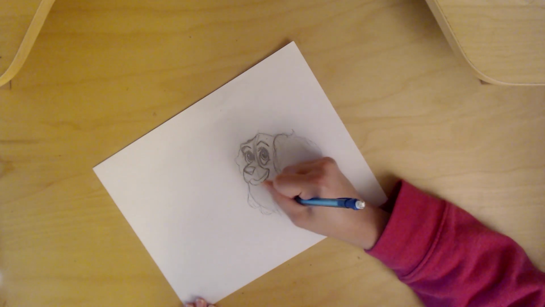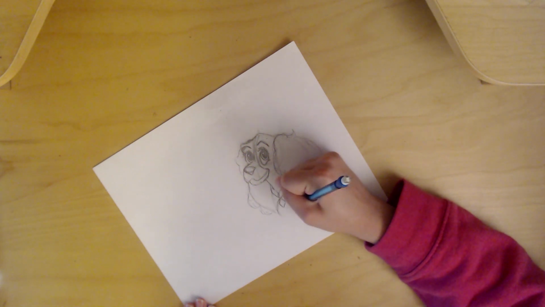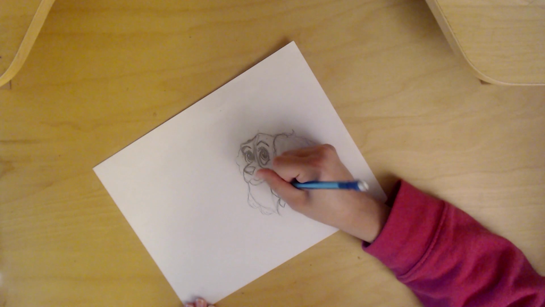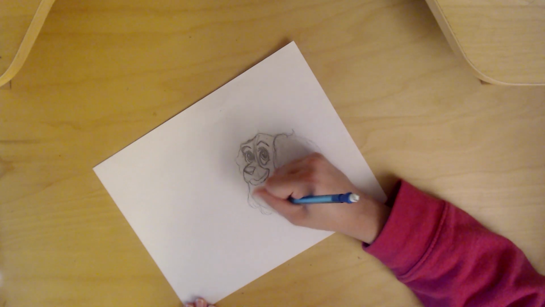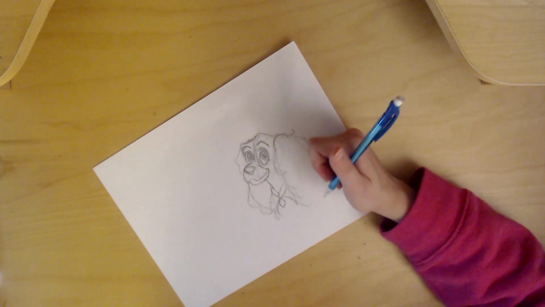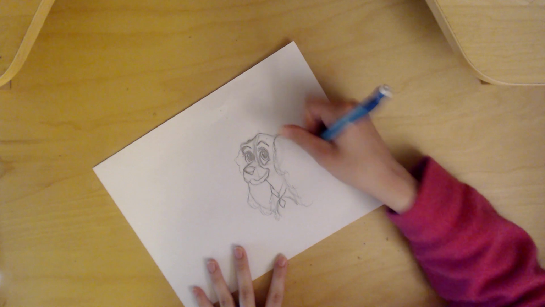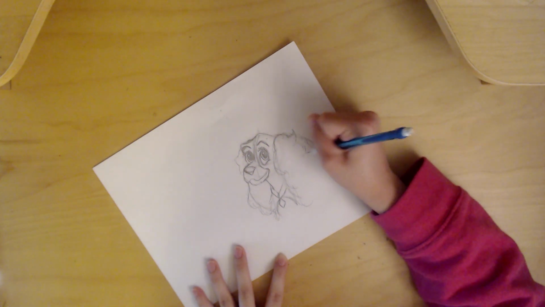Just like that. And then her fur is actually going to kind of curve around there. Just like that. So her neck's going to come in, and then her fur is actually going to make her chest pop out a little bit. There you go. Okay. You curve it up.